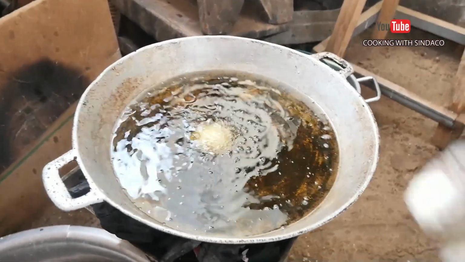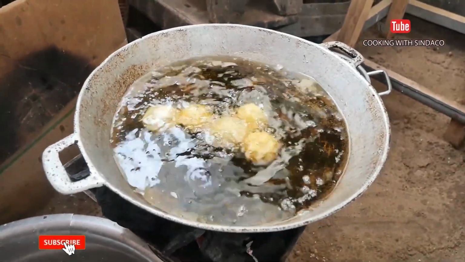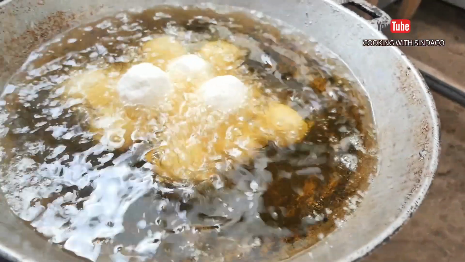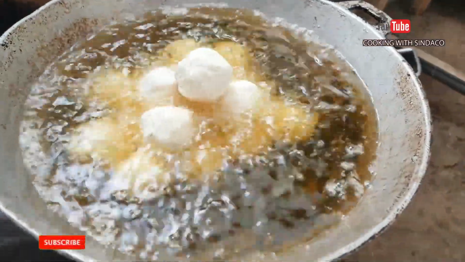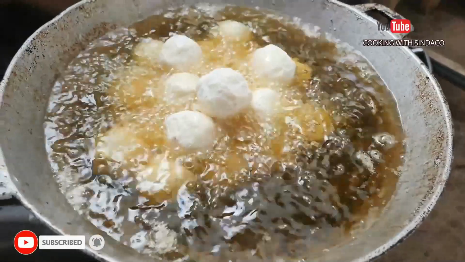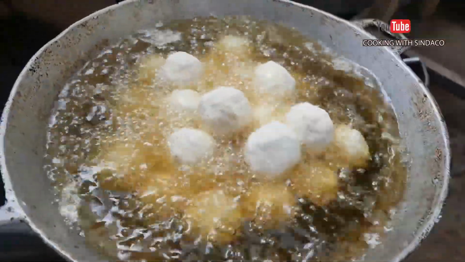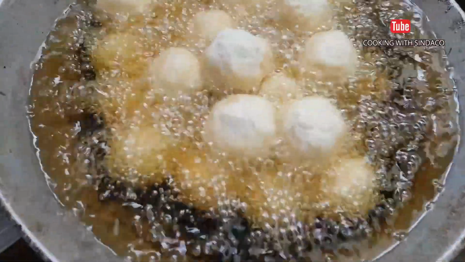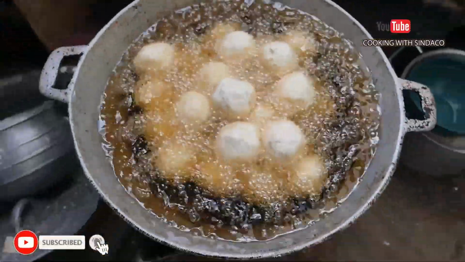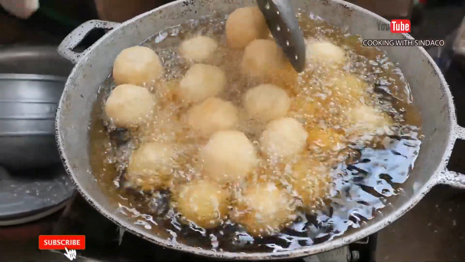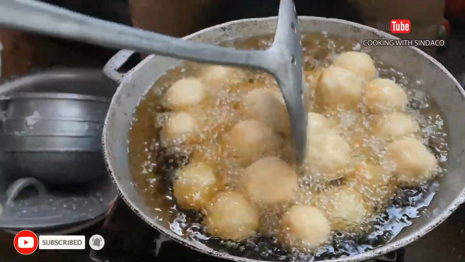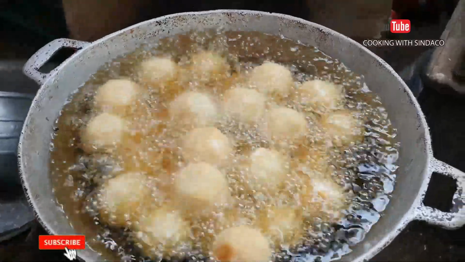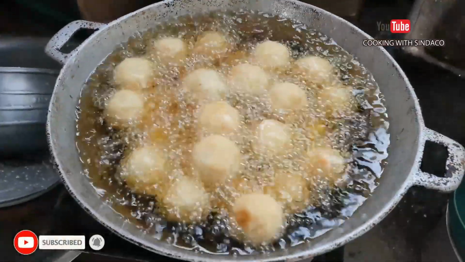So it's now time to add our kaklo inside the oil. So the oil needs to be high temperature, well heated before you add in the kaklo. Kaklo on fire. So basically this doesn't have that weird procedure of preparing it. Very simple thing, and if you know how to prepare it, you love it. Dope snack in Ghana in the afternoon, kaklo, everybody knows it.